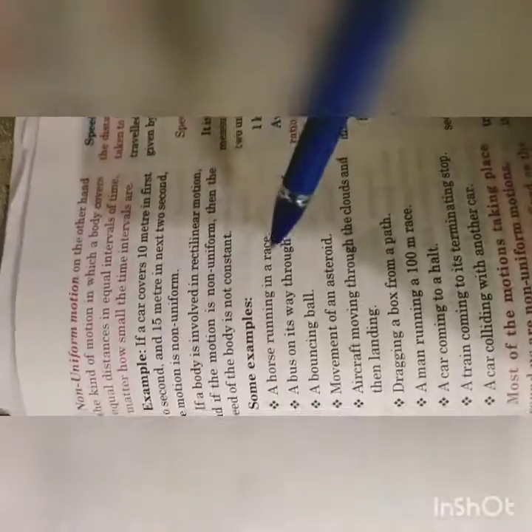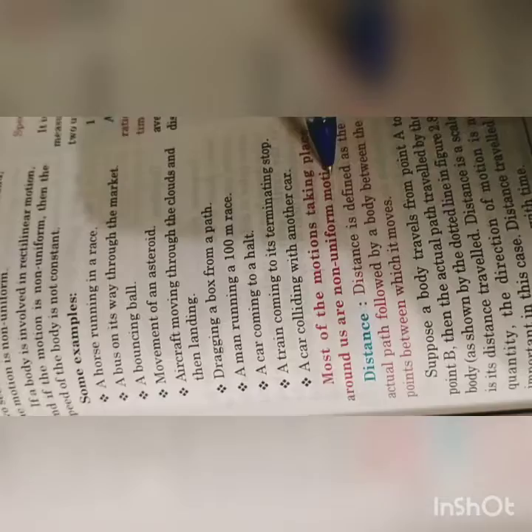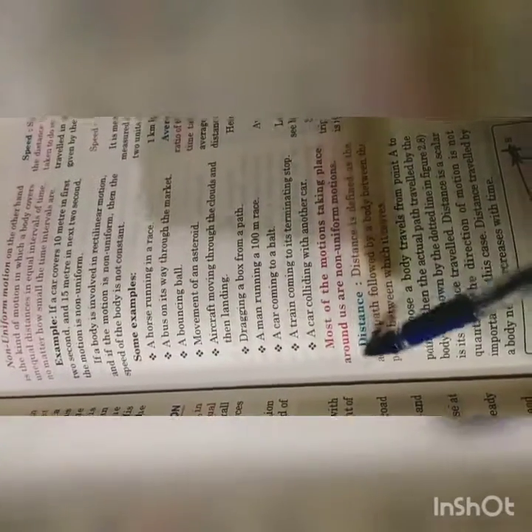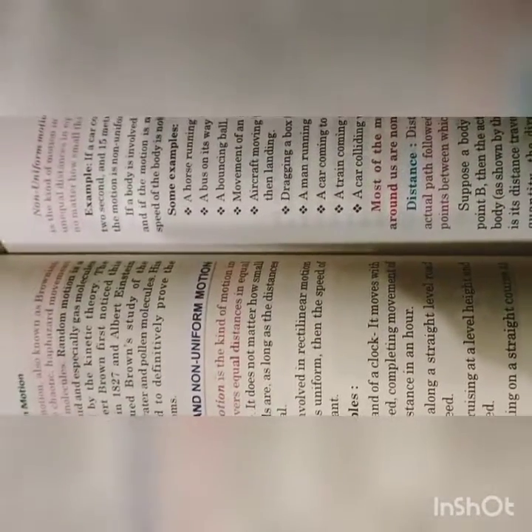The motion up to uniform and non-uniform also we'll discuss in the next video or the next class. From distance up to here we'll do, then we'll cover it in the next class, because it is something different now: the distance, speed and other things will come. So at least read up to here, and we'll take it in the next class. Okay then.